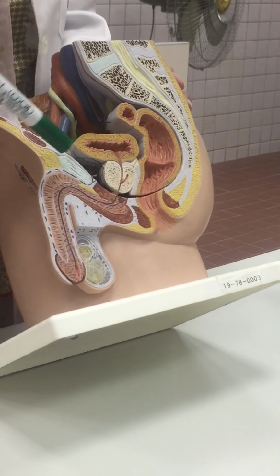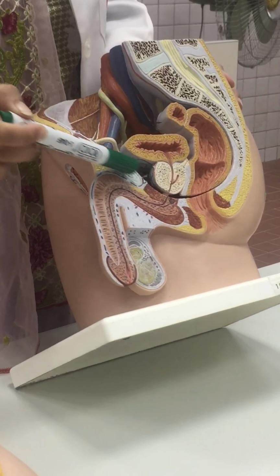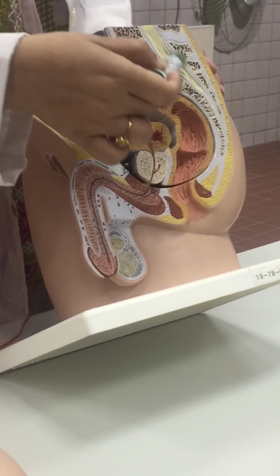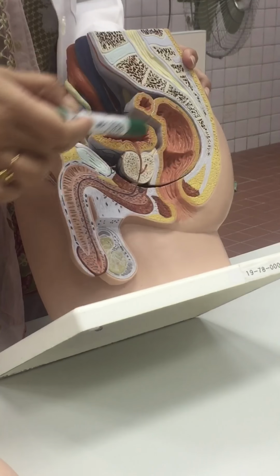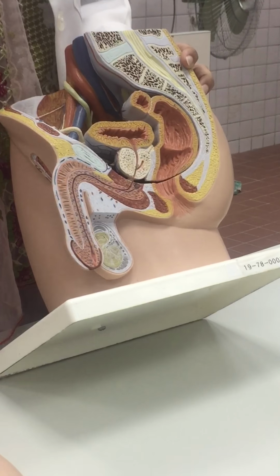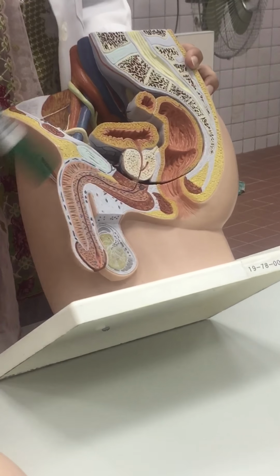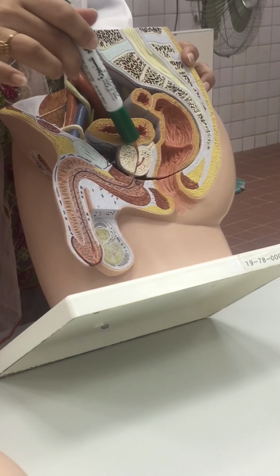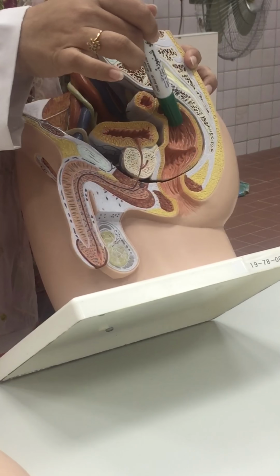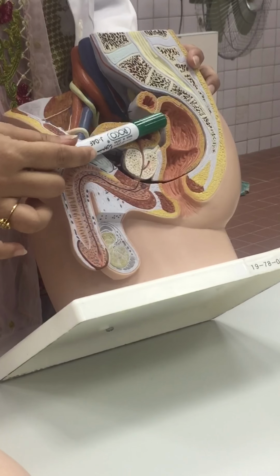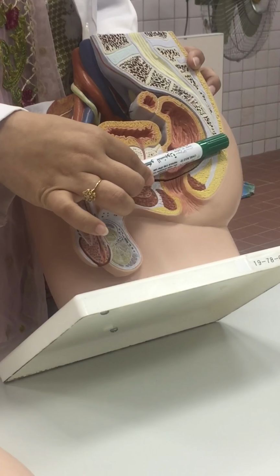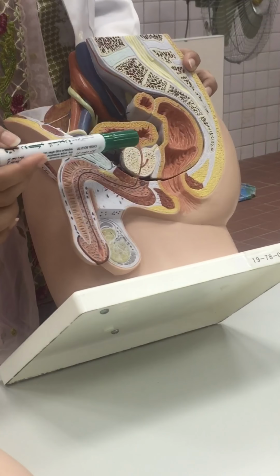The male pelvis, here again the first thing that you identify is symphysis pubis, the pubic bone, and behind is the sacrum. Between the two, the pelvis contains not 3 structures like we had in the female pelvis. Behind the symphysis pubis is bladder, and behind bladder we have rectum. In the upper part you have bladder, and behind the bladder is rectum. In the lower part now you have other structures.